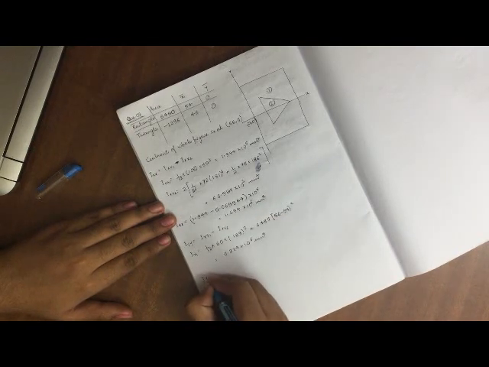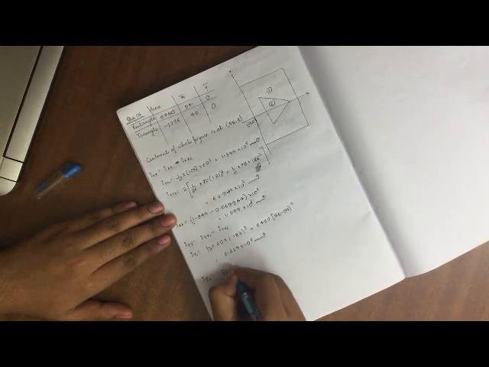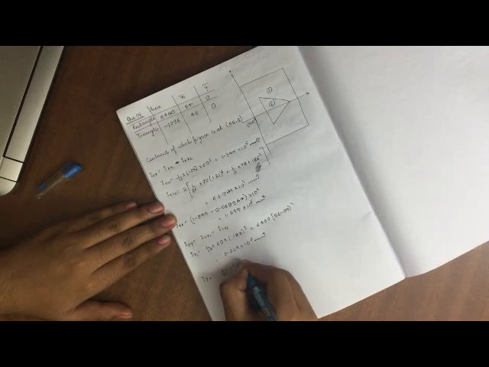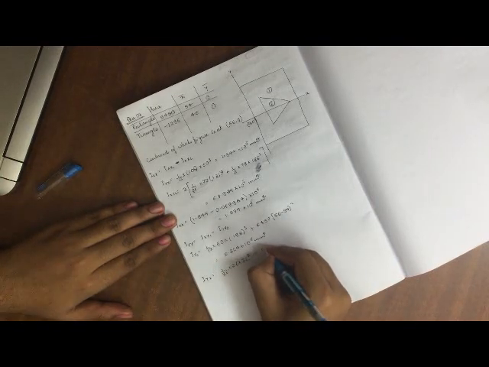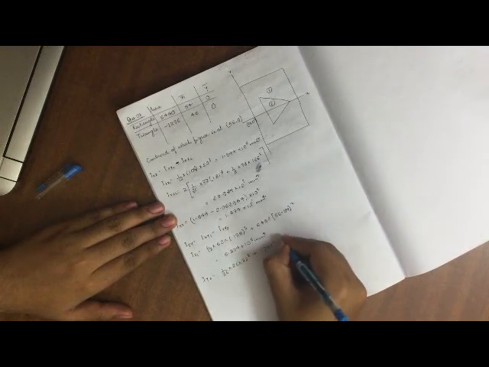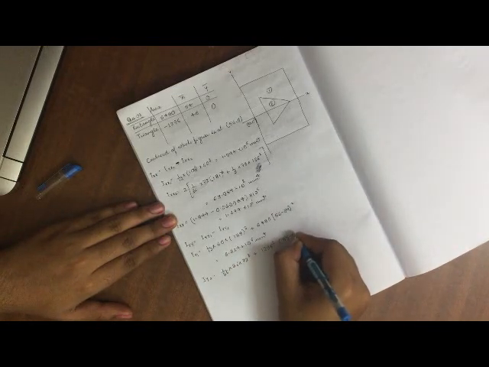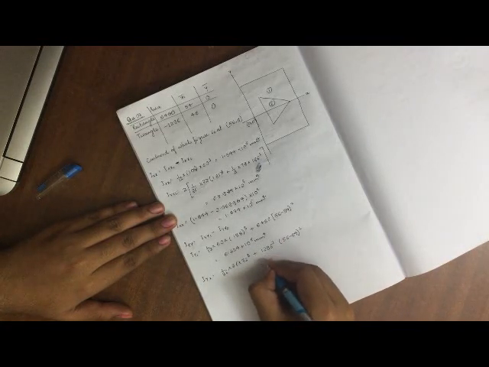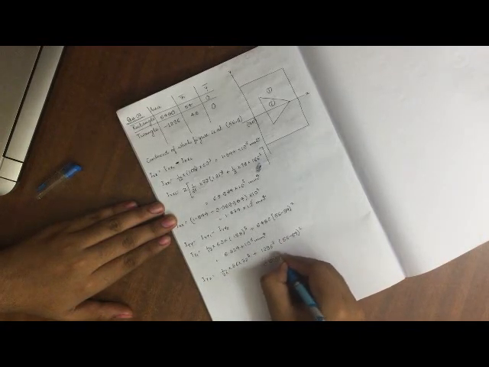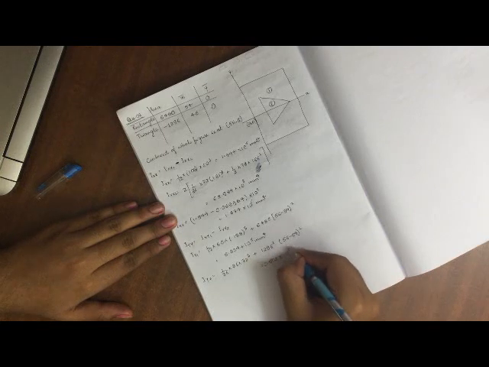The inertia of the second figure about the y-axis is equal to 1 by 36 into 36 into 72 to the power 3 plus 1296 into 56 minus 54 whole square, which is equal to 0.502 into 10 to the power 6.